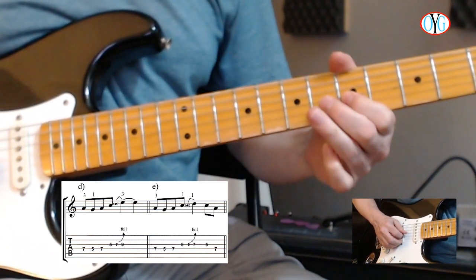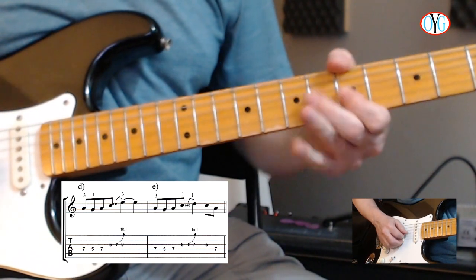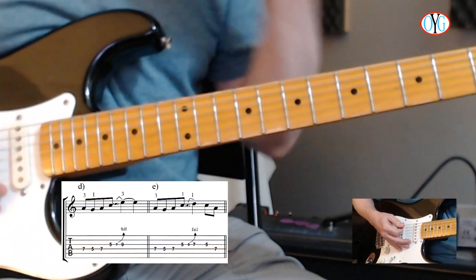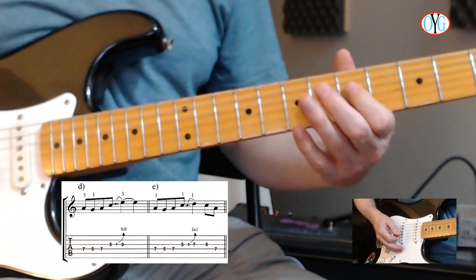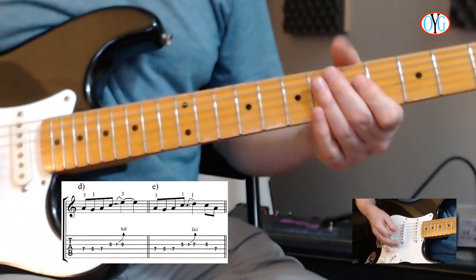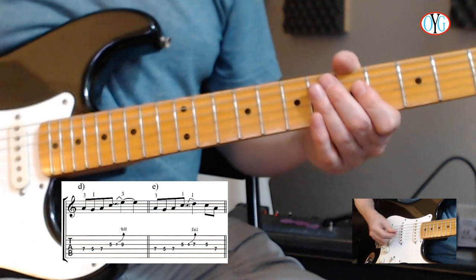Now, if this works better for you, go ahead. You notice I had some string noise. That's another reason I don't bend into the neck. I bend towards the outside edge. Context.